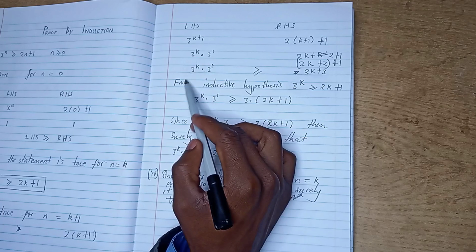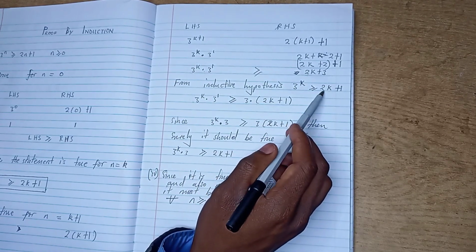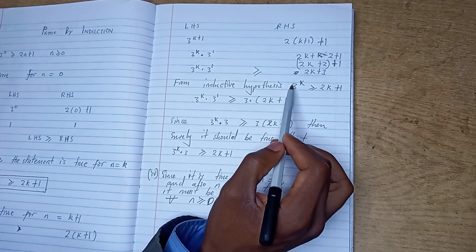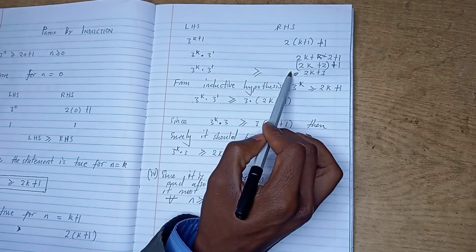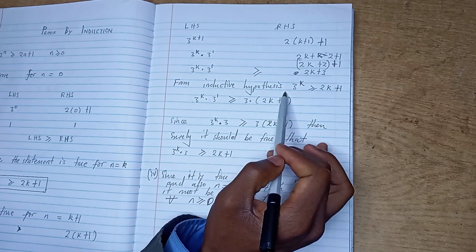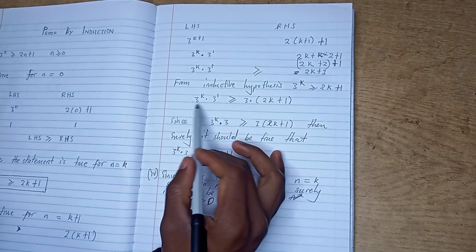All right. So you are going to say that from the inductive hypothesis, 3 to the power k is more than or equal to 2k plus 1. So you are going to manipulate this inductive hypothesis so that one of these sides will look like either this or this. It's easier for us to manipulate the left hand side by multiplying by 3. So you multiply throughout by 3, and you get something like this.